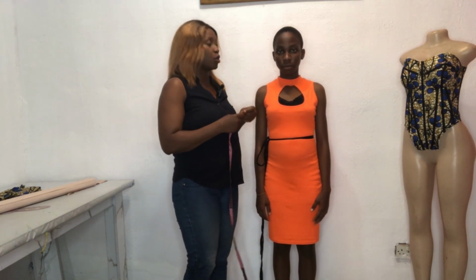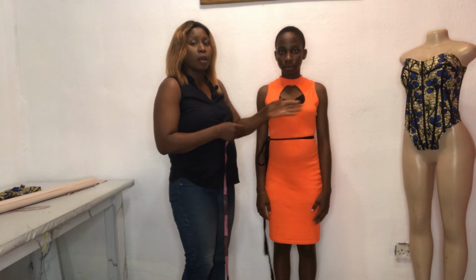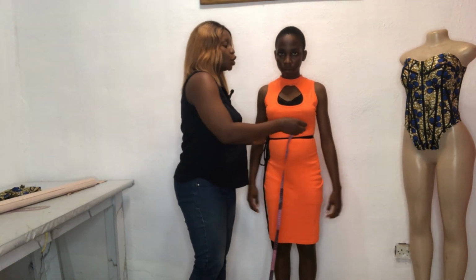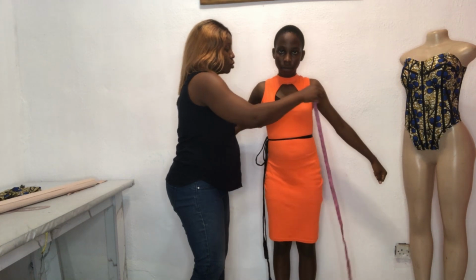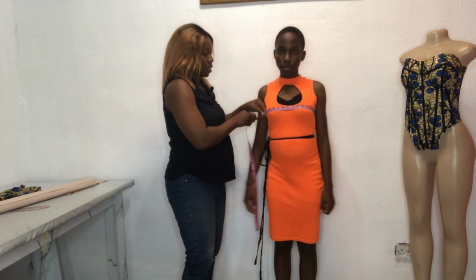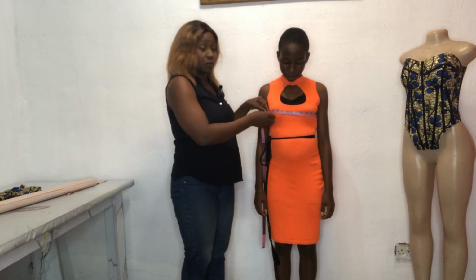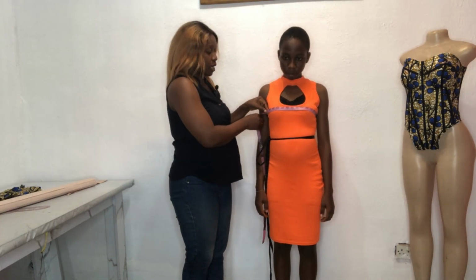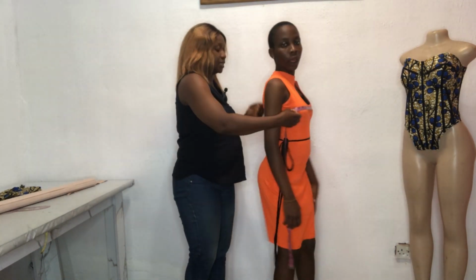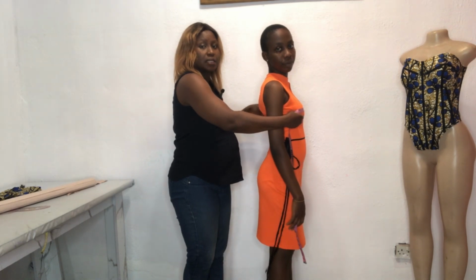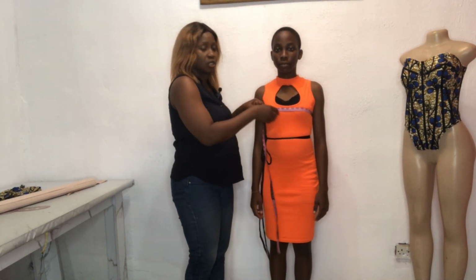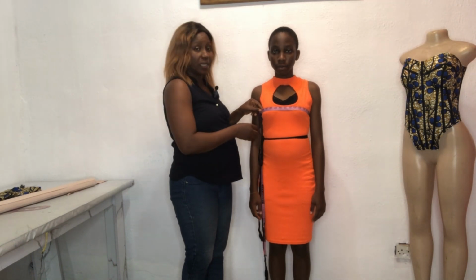The next thing we're going to do, we're going to take our round bust measurement. Now this is the fuller part of your bust. Make sure you take your tape round through the bust, like so. Can you see when I'm taking the tape at the back, it's across the bust range. So make sure you take your measurement like so.